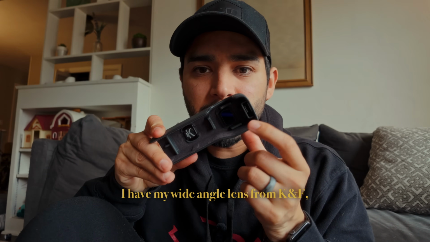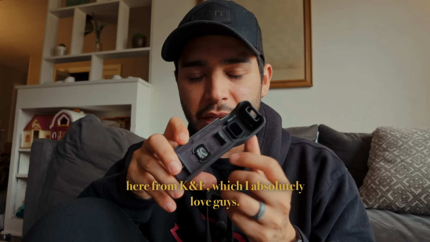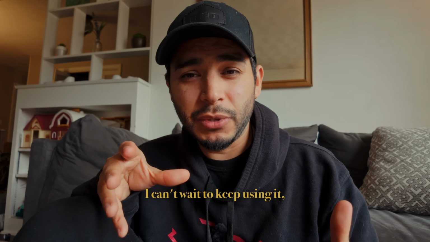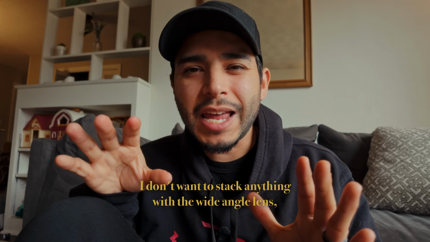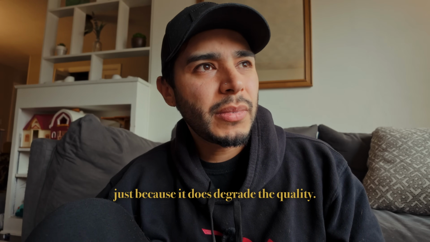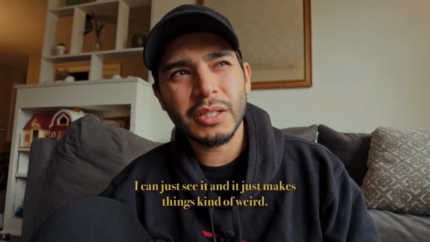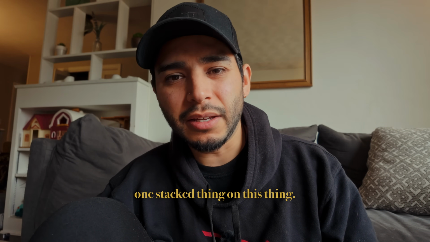In this pocket, I have my wide angle lens from K&F, my ND32 from K&F, and then I have my black Pro Mist here from K&F, which I absolutely love, guys. I can't wait to keep using it, but I don't want to stack anything with the wide angle lens, just because it does degrade the quality. I can just see it, and it just makes things kind of weird. Honestly, you should only be putting one stacked thing on this.